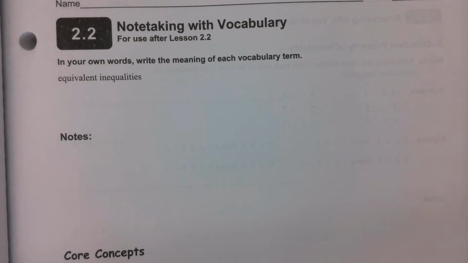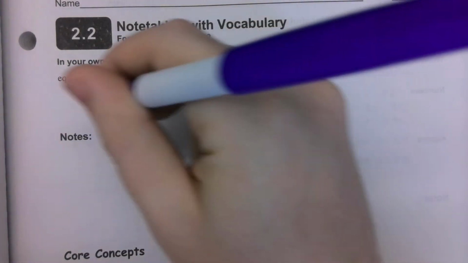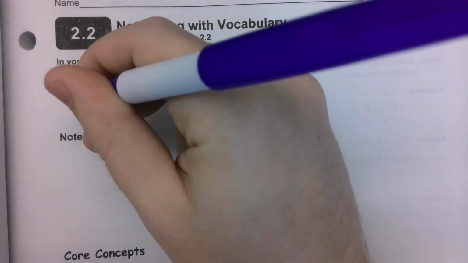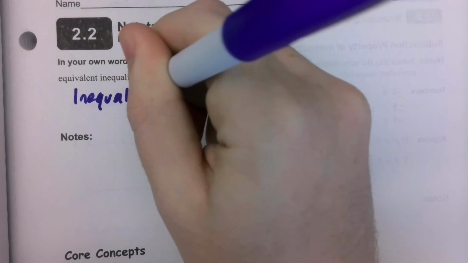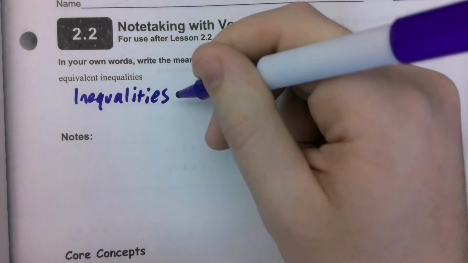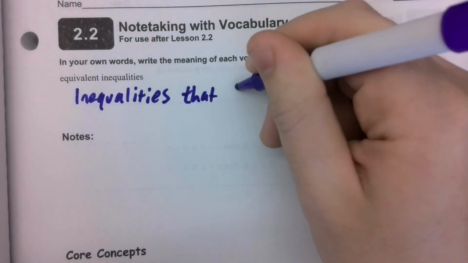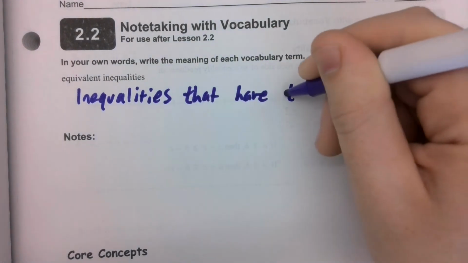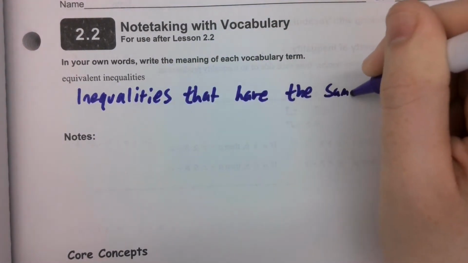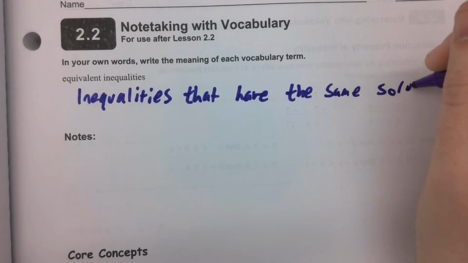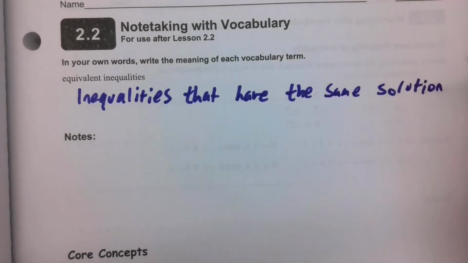That is to say, equivalent inequalities are inequalities that have the same solution. Inequalities that have the same solution. Let me give you a brief example of one.